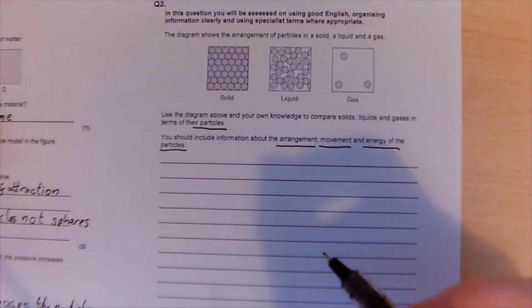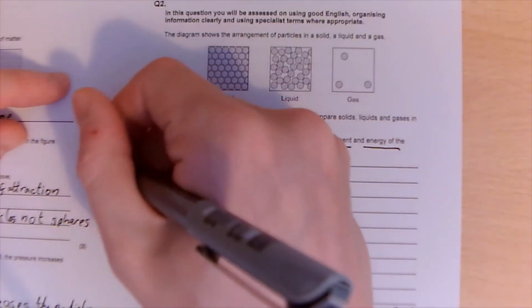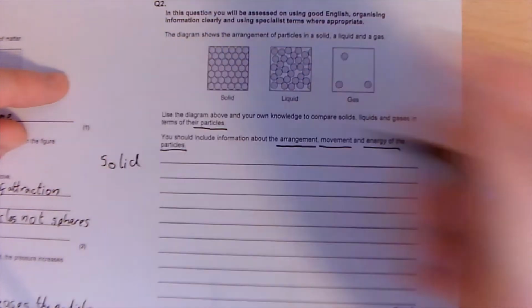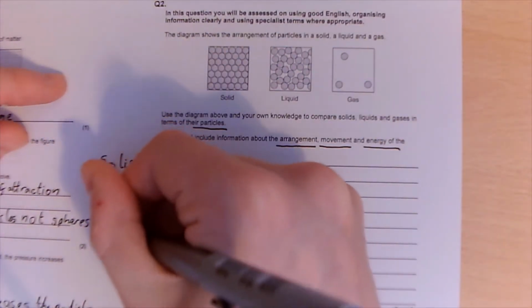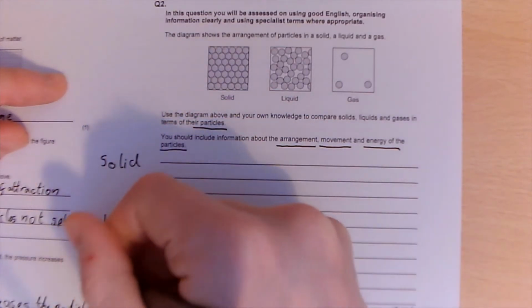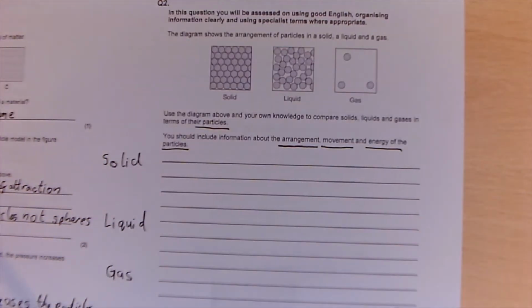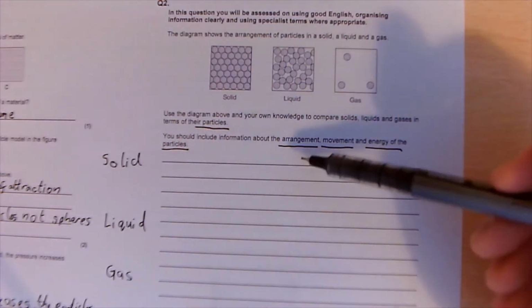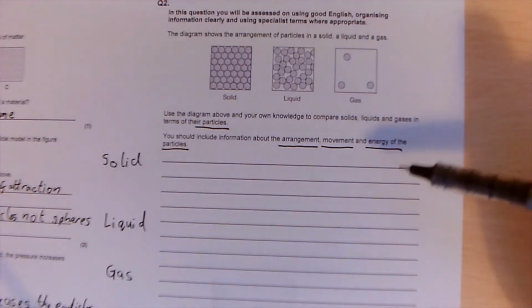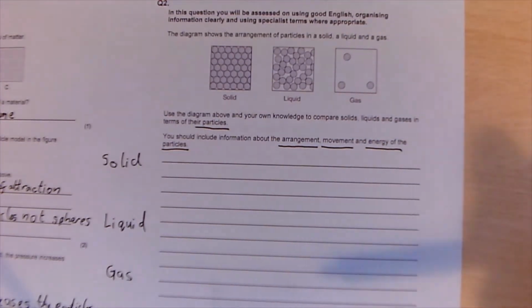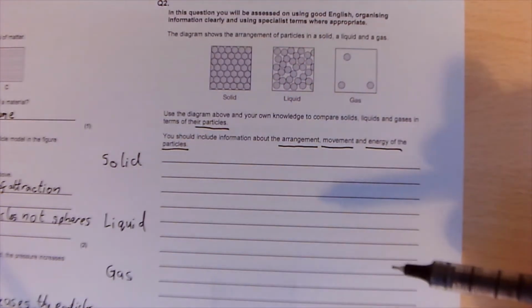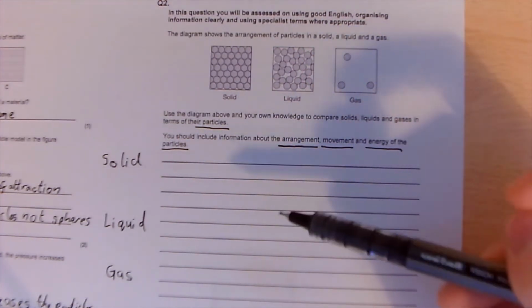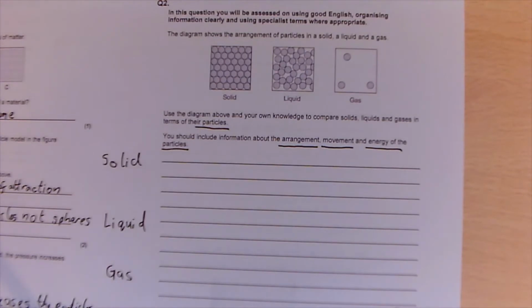So what I'm going to do is I'm going to lay my answer out like this. I'm going to write solid up here. I'm going to write liquid in the middle. And I'm going to write gas down here at the bottom. And what I'm going to do is I'm going to try and talk about arrangement of solid, liquid and gas, movement of solid, liquid and gas, and the energy of the particles in a solid, liquid and gas. And it's almost like a 3x3 grid of where I'm going to write my answers. And what that does is it makes sure that I don't miss out on any of the points that are going to get me marks here. Okay, just by that little bit of planning there and highlighting the key bits of information.